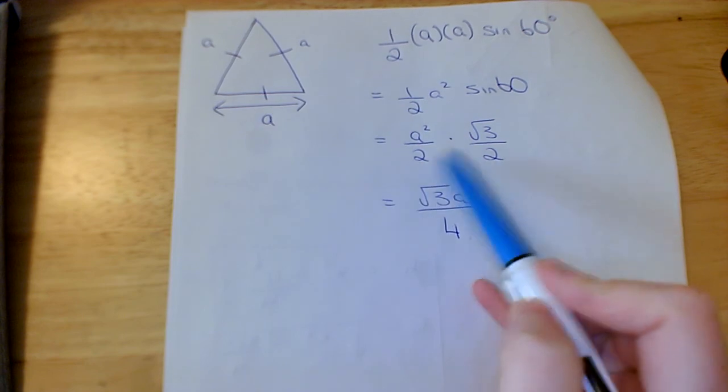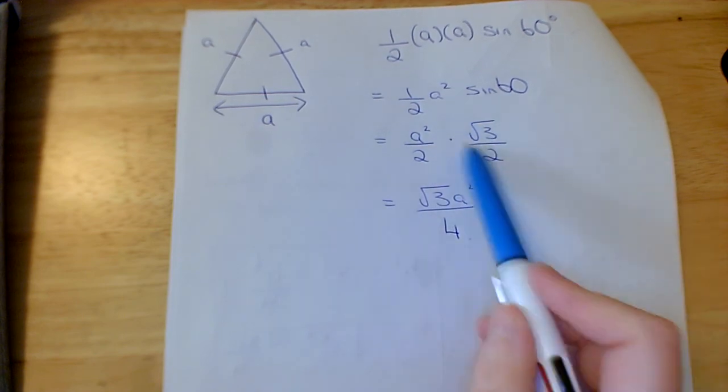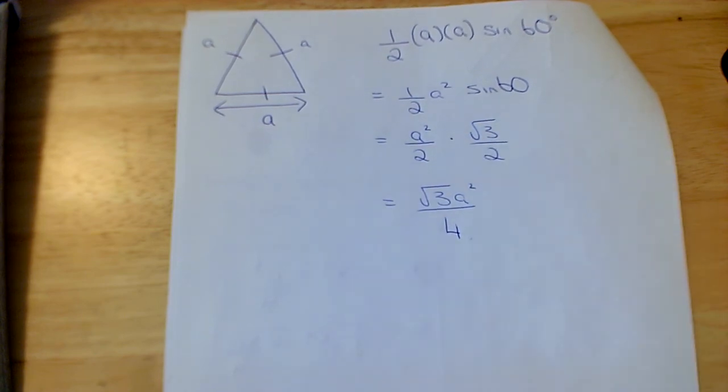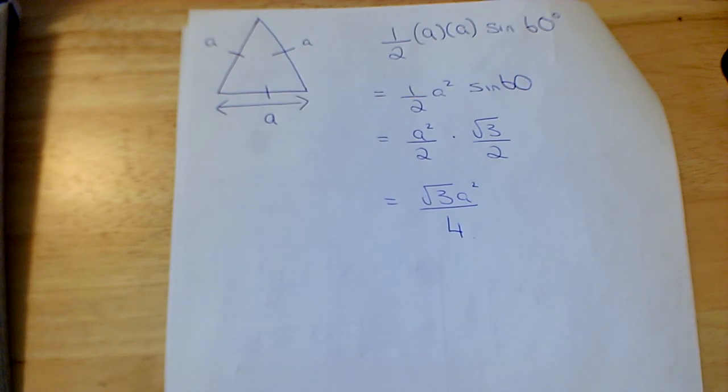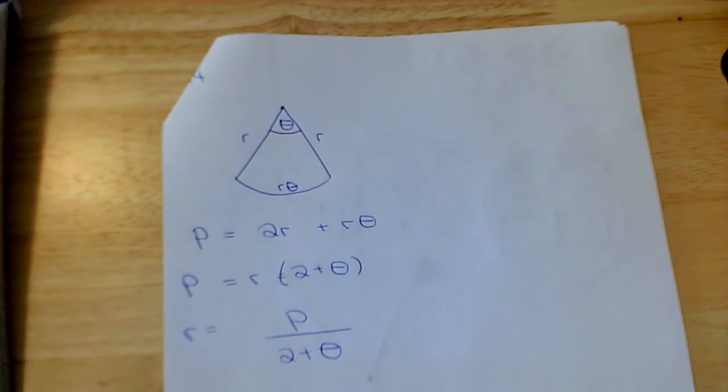Right, so I have A squared over 2 times sine 60, which is root 3 over 2, and then when I multiply this out, I get root 3 A squared all over 4.